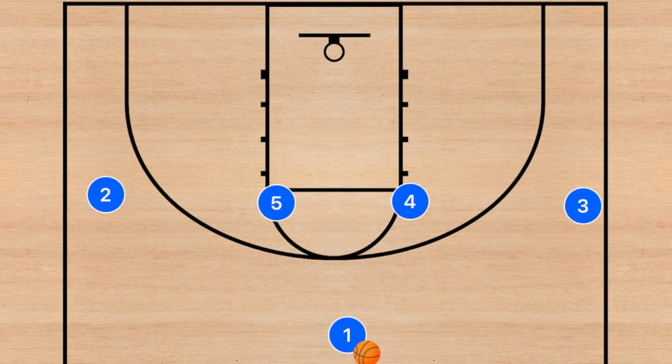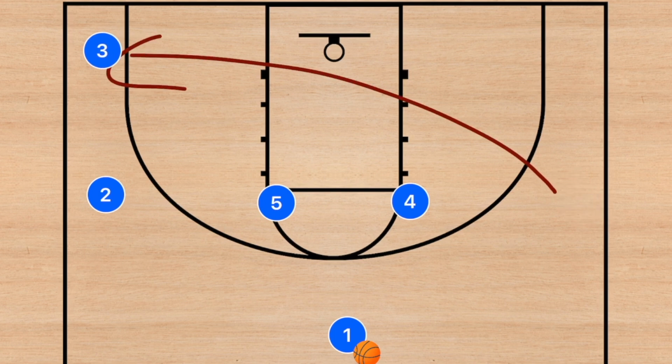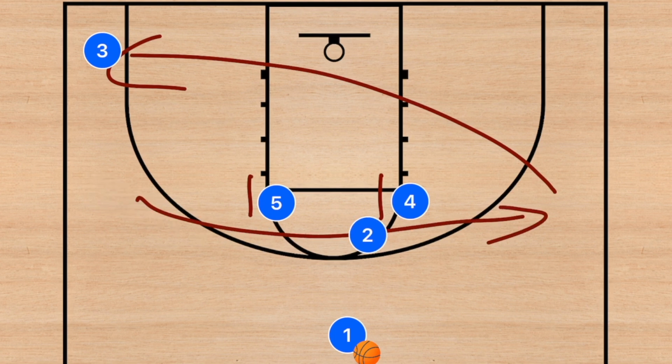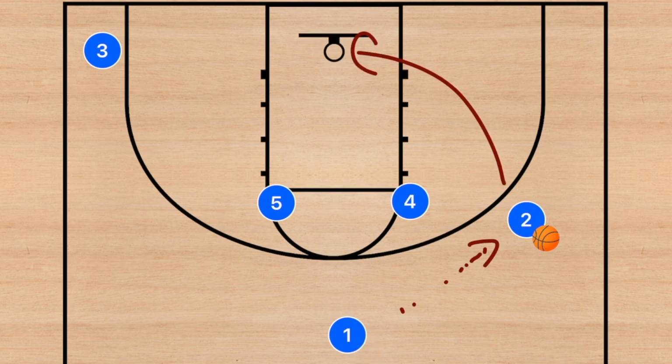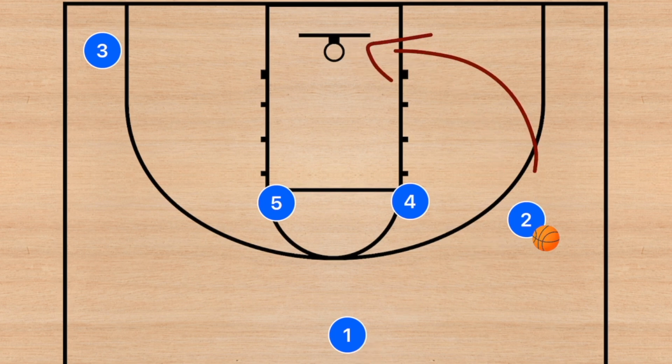This is another play now where I've seen it ran in the Horns offense, but I really like it in the 1-4 as well. We're going to have player 3 clear out to the opposite side, and we're going to have players 5 and 4 set a staggered screen for player 2. At this time, we're going to have player 2 hopefully open for that pass. He could look at that 3-point shot. He could take his man off the dribble.